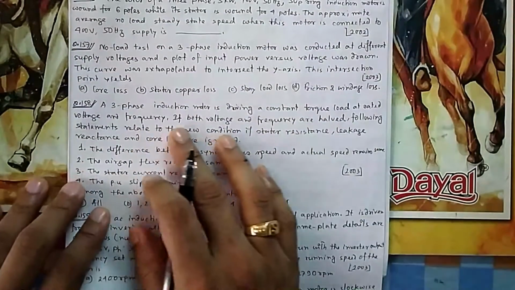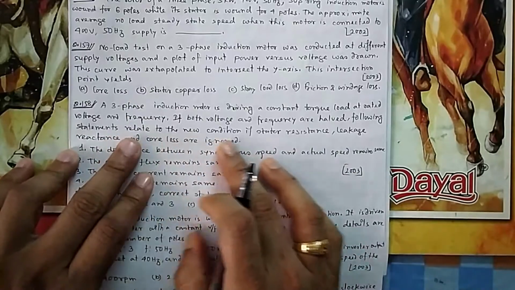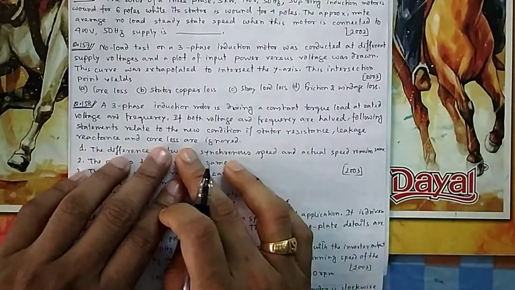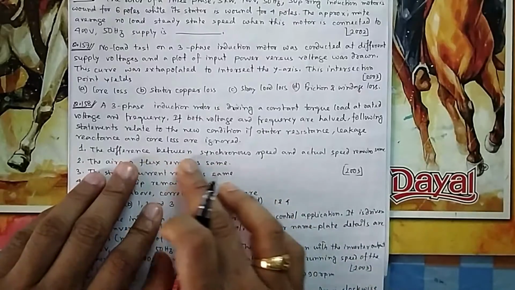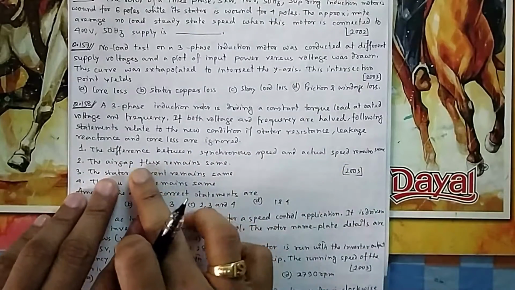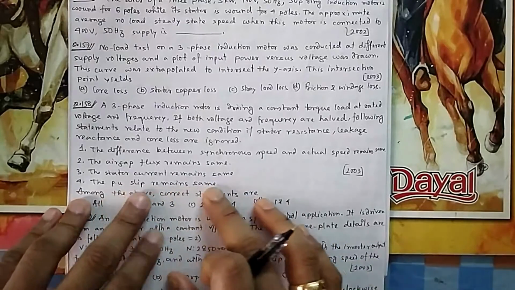load at rated voltage and frequency, both the voltage and frequency are halved. Which of the following statements relate to the new condition, with stator resistance, rotor reactance and core losses ignored? These are the statements. The difference between synchronous speed and actual speed remains same. The air gap flux remains same. The stator current remains same. The per unit slip remains same.